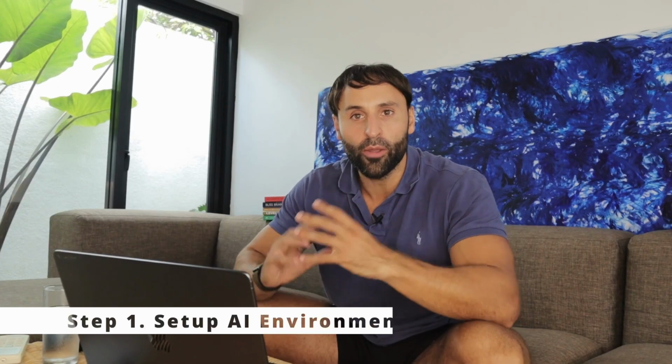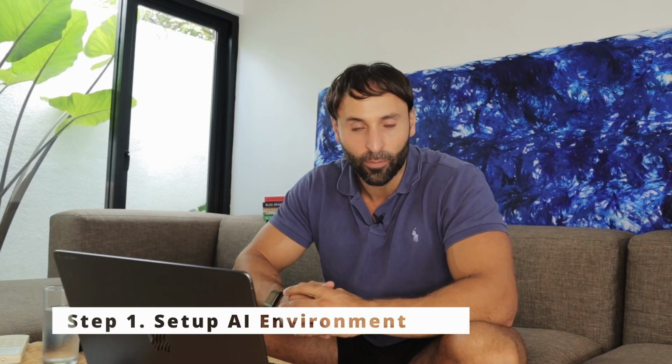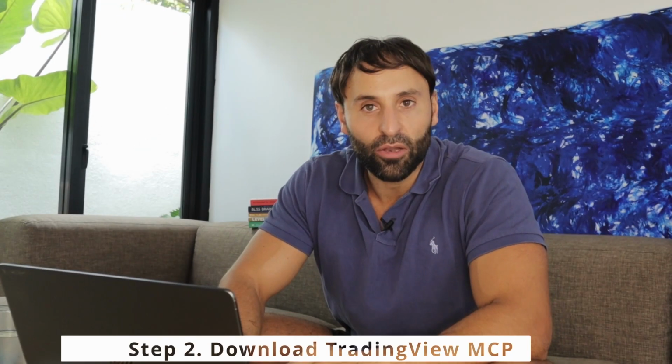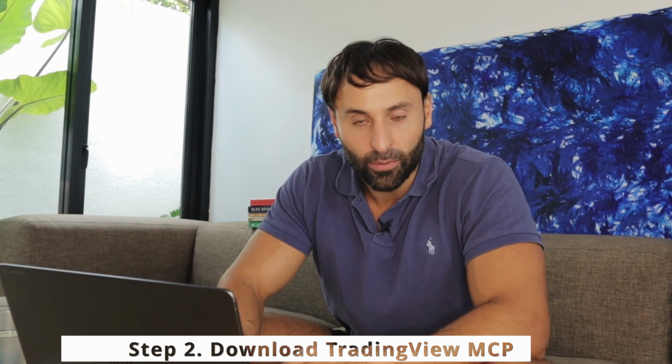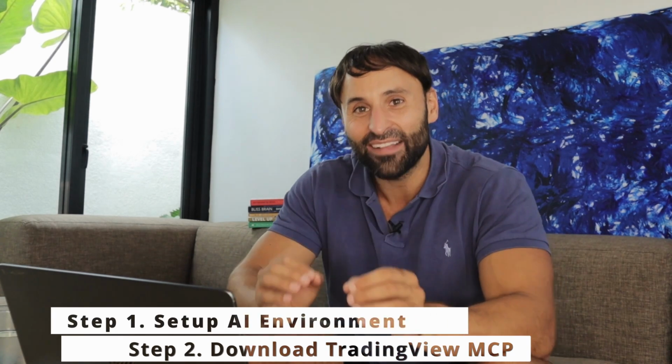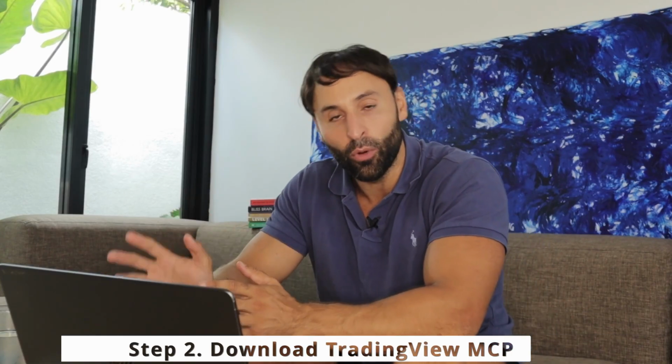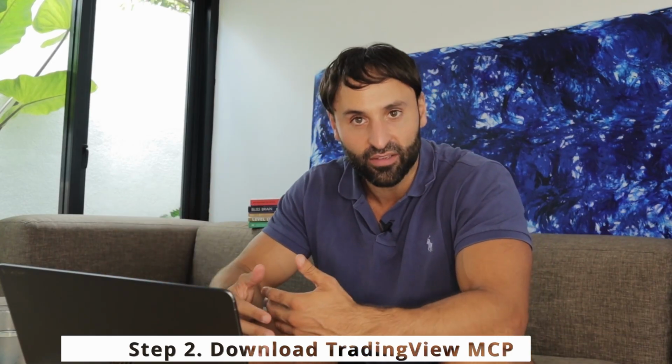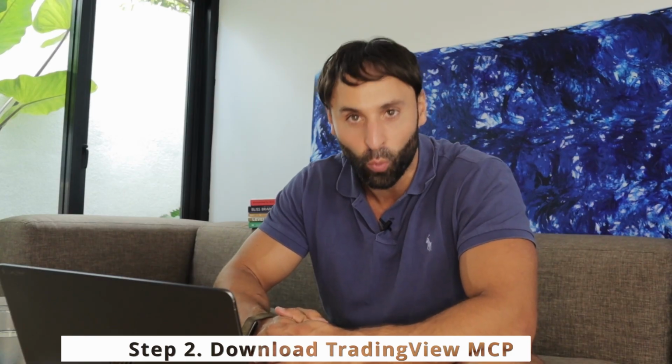Step number one, you're going to need an environment set up for your AI. Now, you could use Claude for this, you could use OpenClaw. Step number two, you're going to want to download the TradingView MCP. So this will allow your OpenClaw or your Claude to connect directly to your TradingView, pull charts, do technical analysis, even analyze your entire watch list.